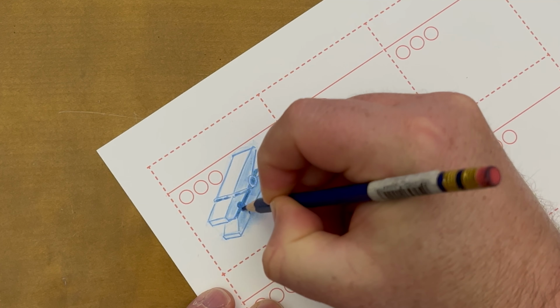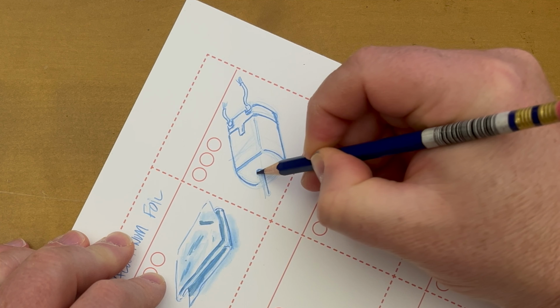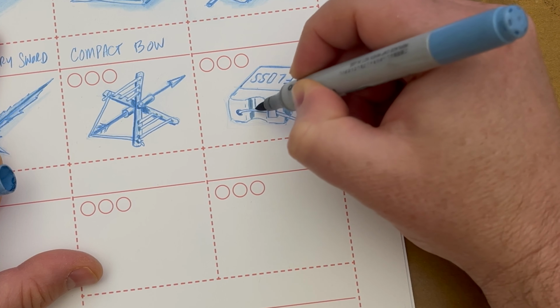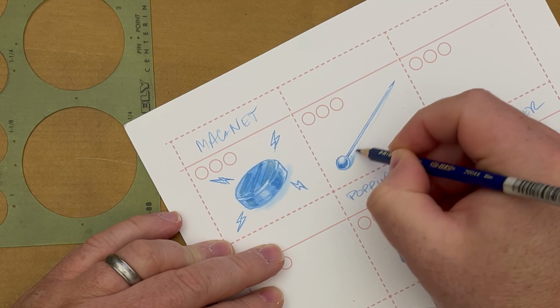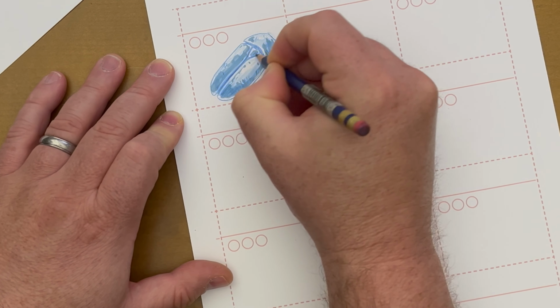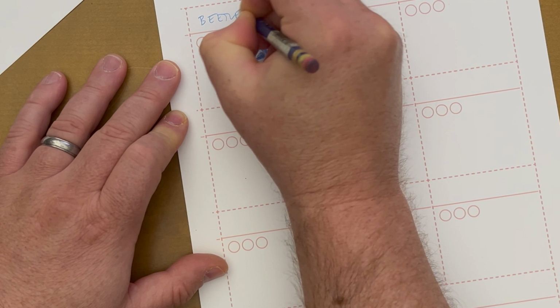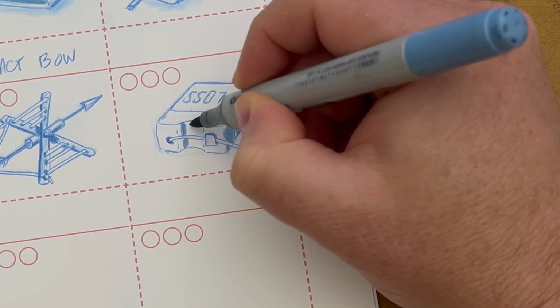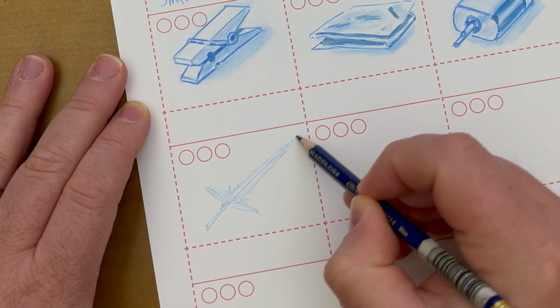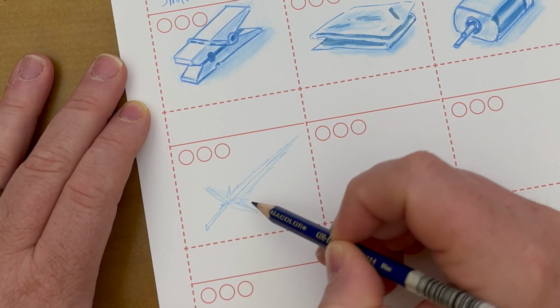If you're familiar with my drawings, usually I'm drawing in pen and ink, but I wanted to create something that felt more in the style of the original game. So I've been drawing these in pencil, blue pencil, and this blue Copic marker, but they'll be more black and white when they get printed.